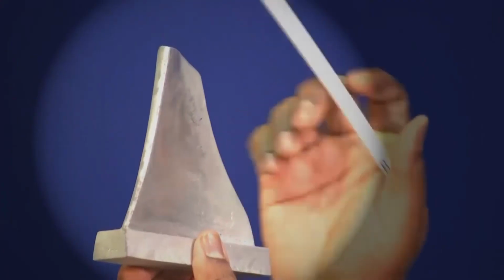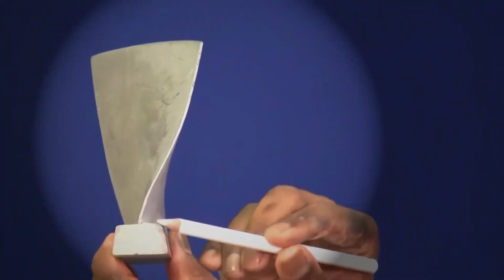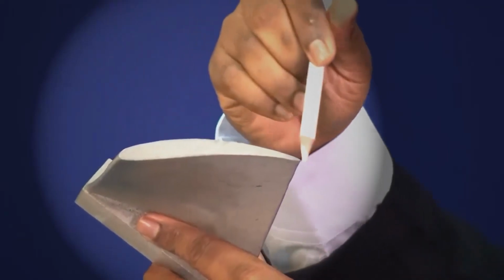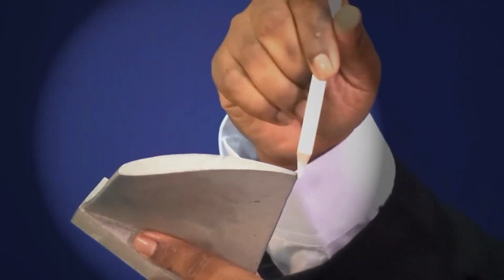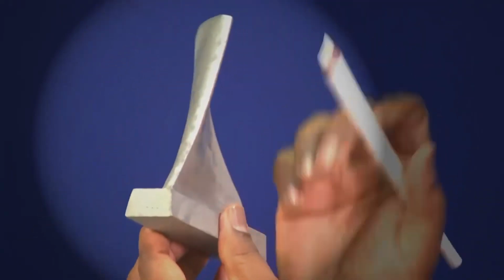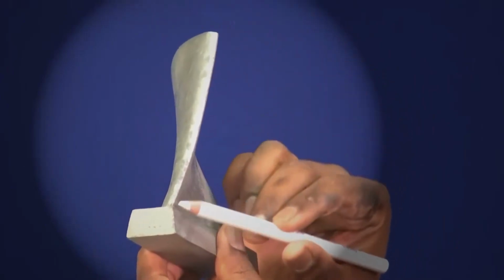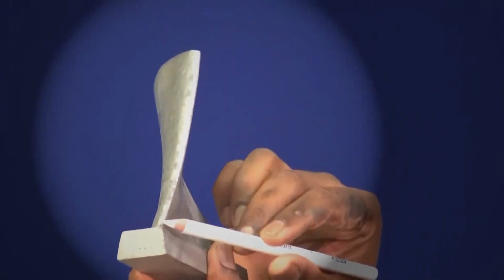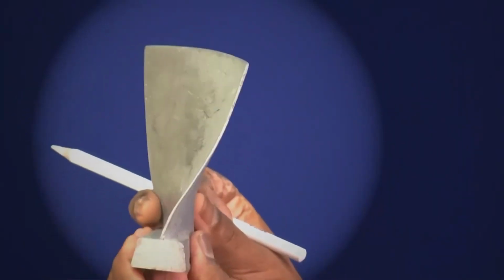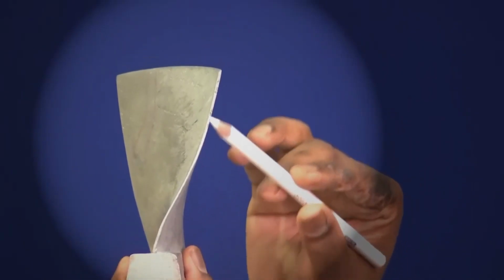You can see we have the leading edge and the trailing edge, and this blade has a C4 aerofoil. Throughout the span, this aerofoil remains the same. And you can see this blade is highly twisted.